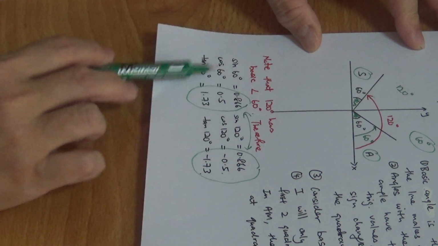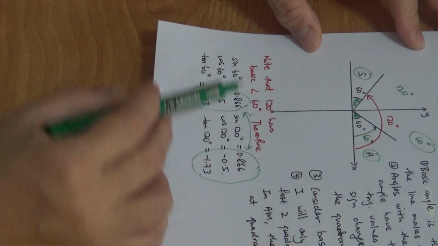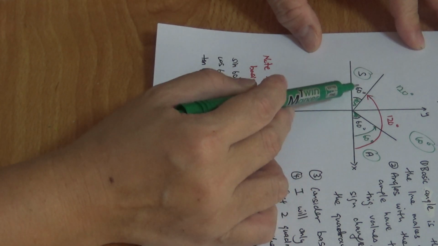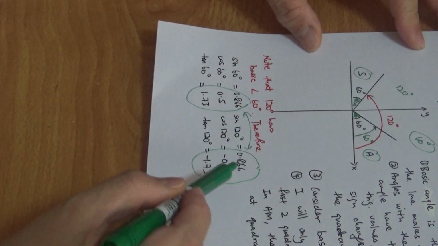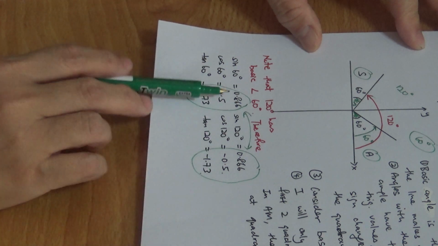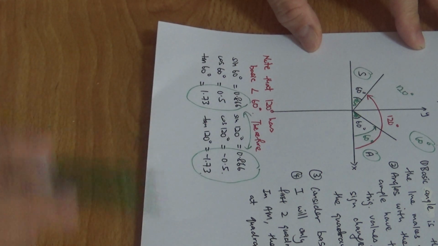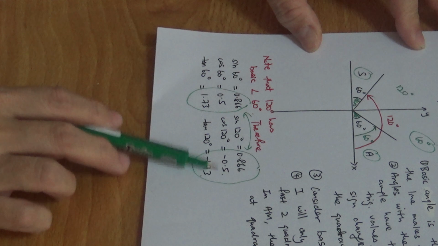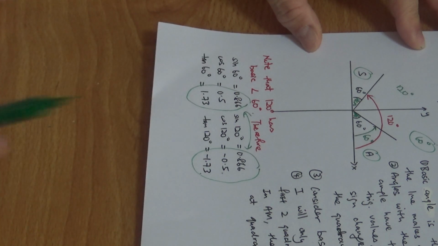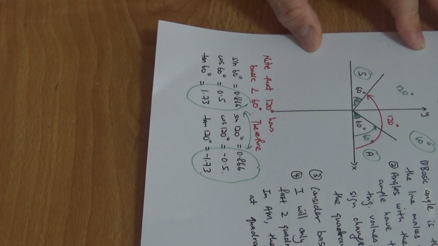Now, can you see that 60 degrees is acute, first quadrant, so all are positive. 120 degrees obtuse, second quadrant, only sine positive, the rest are negative. But note that the numerical values of all are the same. I repeat, angles with the same basic angle have the same numerical values, just that the sign will change according to the quadrant that it is in.